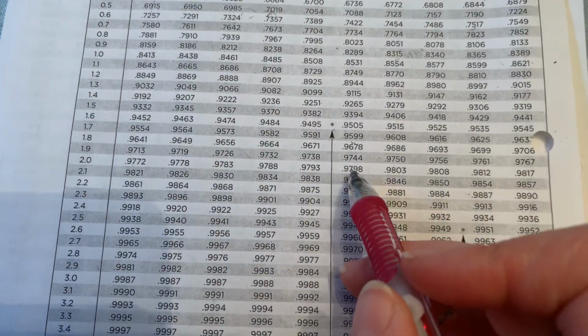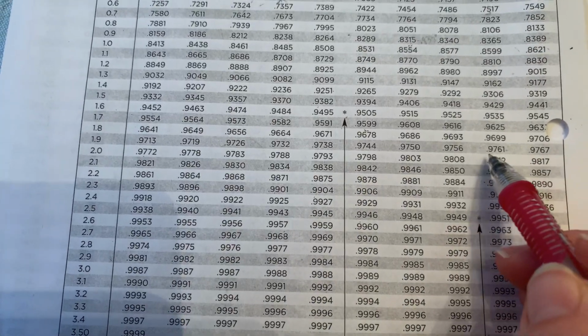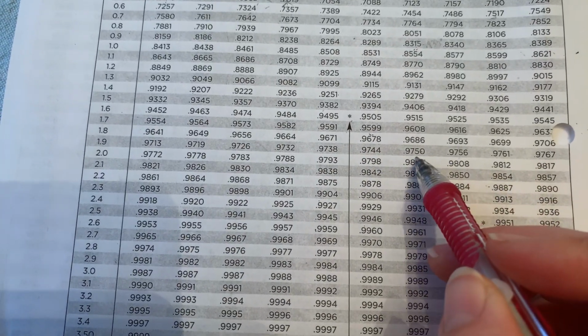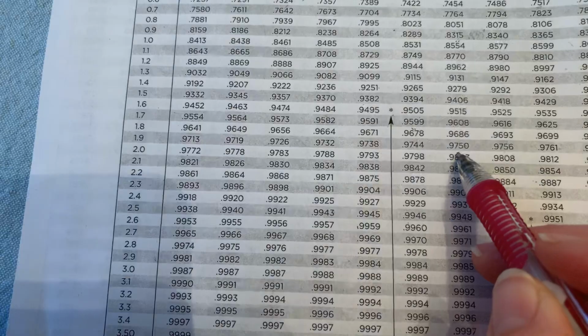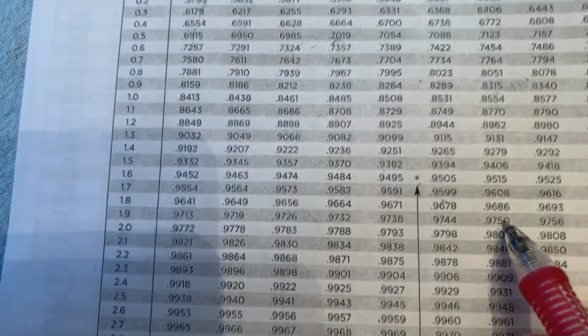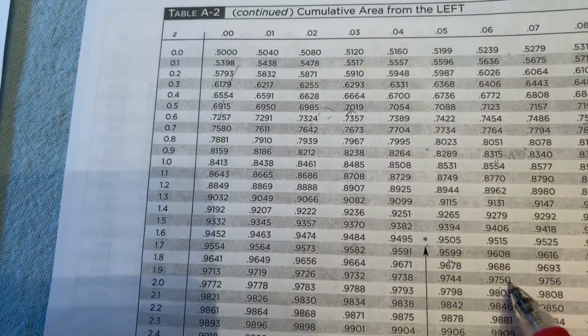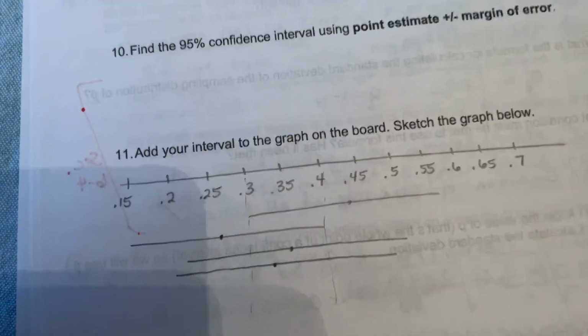0.975. I see 0.9598, 0.975, go back to the next row, 0.9756, getting close. Oh, it's exactly there, 0.975. So that is at 1.9, and follow that all the way back up to the top, 0.06, so 1.96.